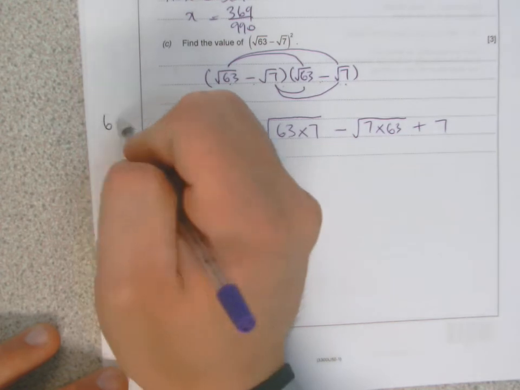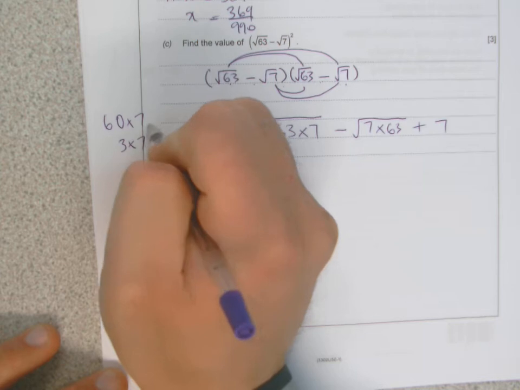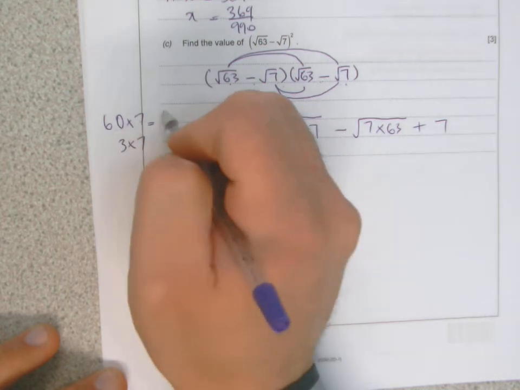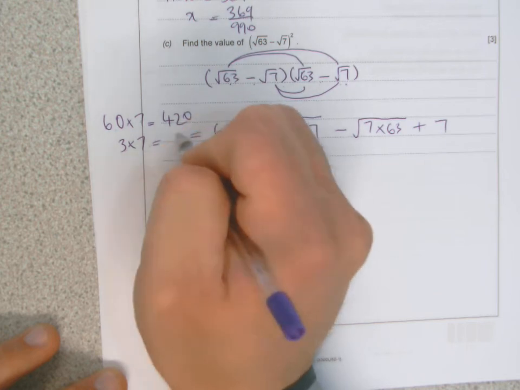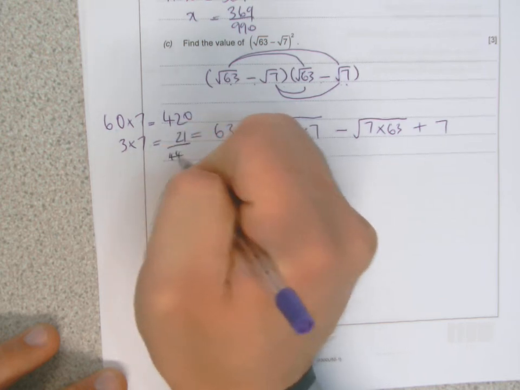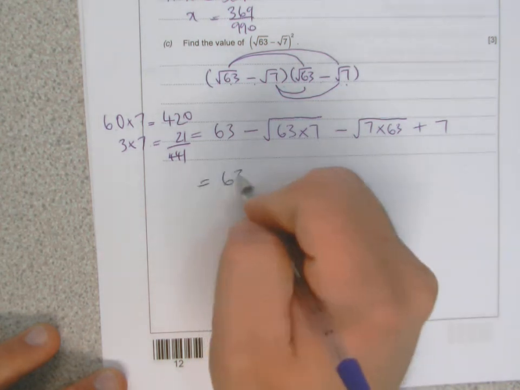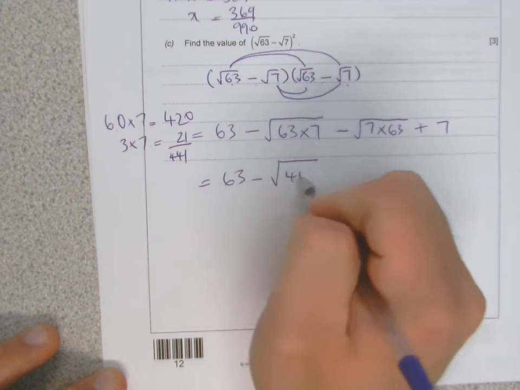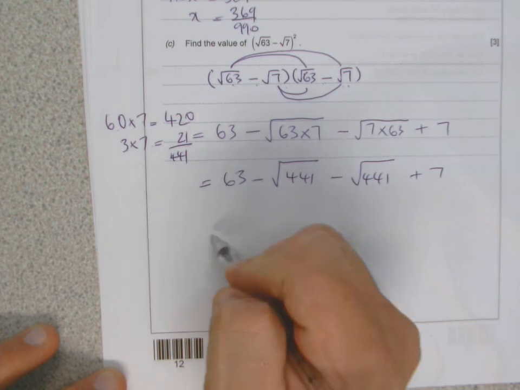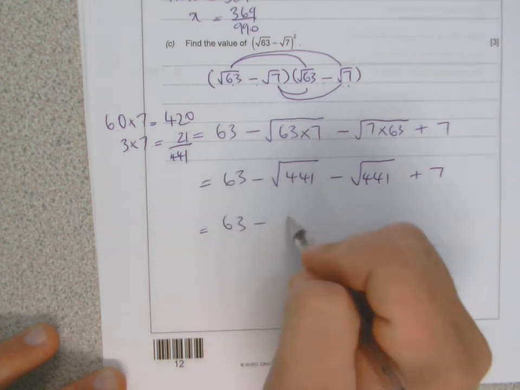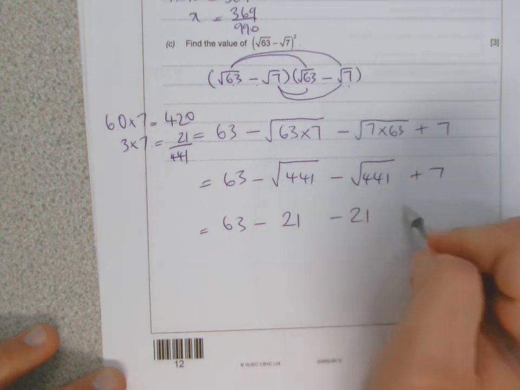Now we've got to do 63 times 7, all right? You can do that by the side here, okay? If you just do 60 times 7 and 3 times 7, whatever way you want to do it, 6 times 7 is 42, and add the 0, 420, and 3 times 7 is 21, okay? So add them together, you get 441. So this will equal 63, take away square root of 441, take away square root of 441, plus 7. Now the square root of 441 can be done. It's actually 21. Okay, so both 21 there, plus 7.